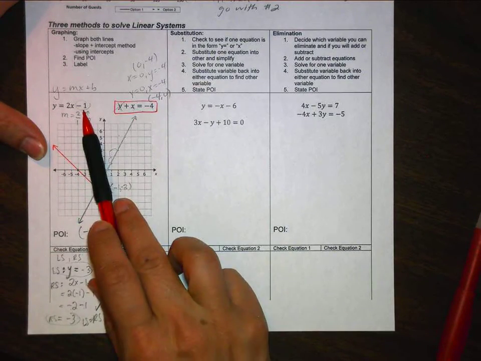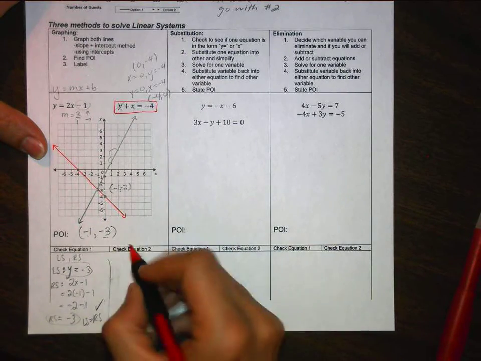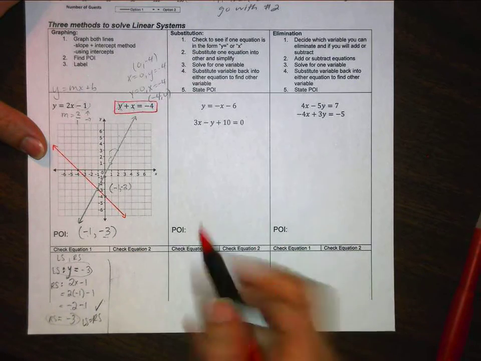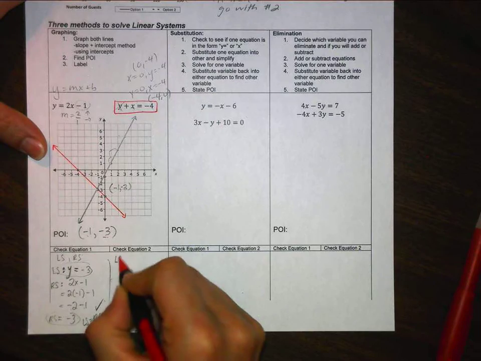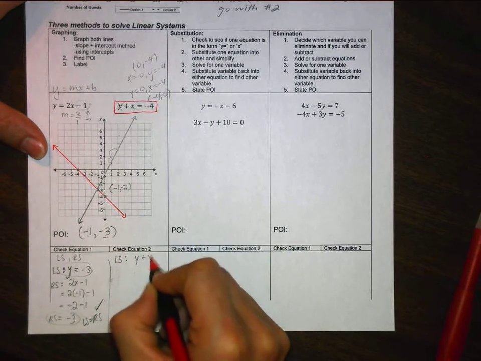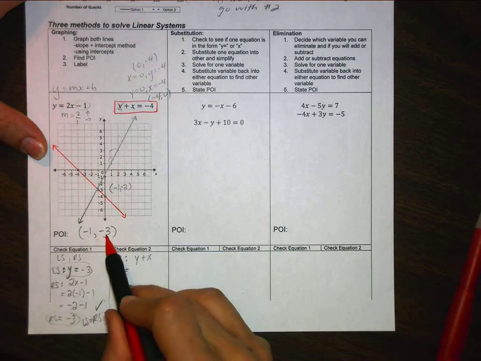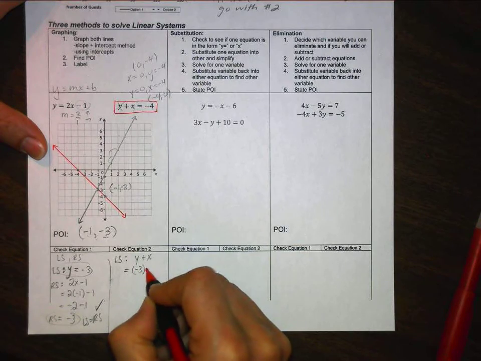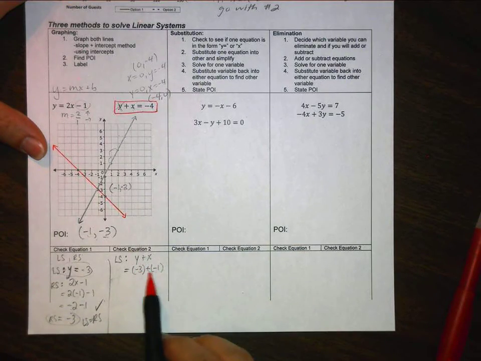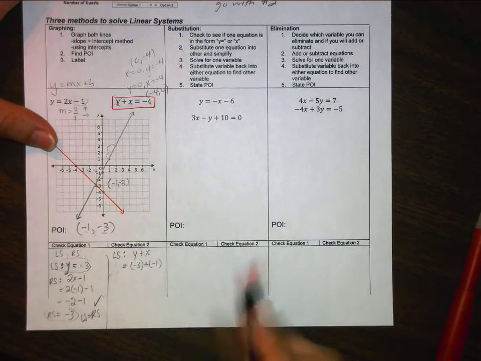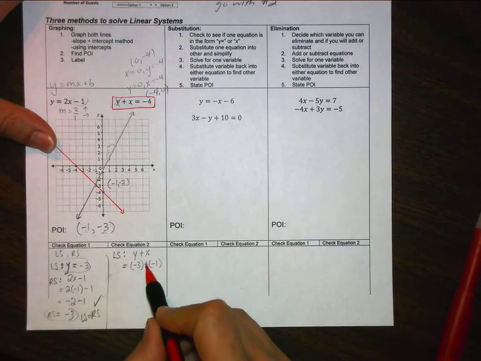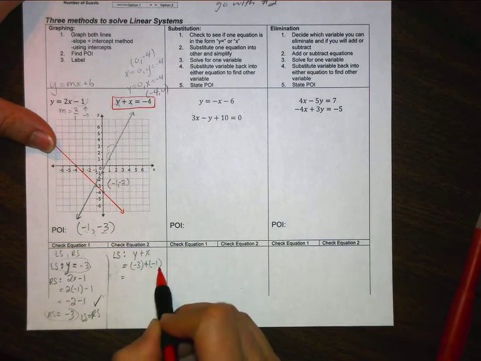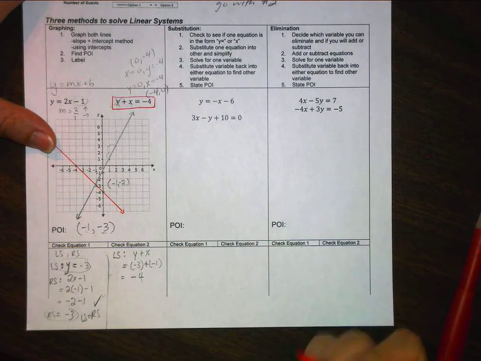Now that's just for the first equation. Let's check it out for the second equation. So I'm going to go up here and look. The right side is equal to -4. The left side is equal to y plus x. I'm going to check by putting in the x and y of the point of intersection. So y is -3 plus -1. This is where putting our brackets is important because we don't want to see two signs side by side not separated by a bracket. So if I do this in my calculator, it's -3 plus (-1), which makes it more negative, brings you to -4.